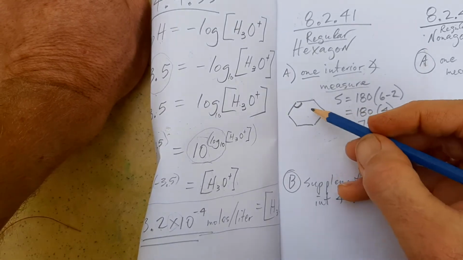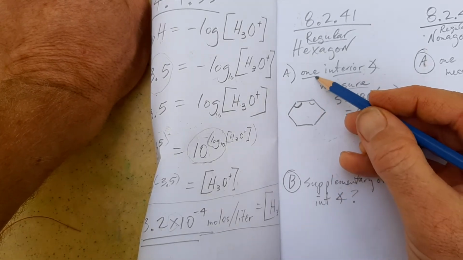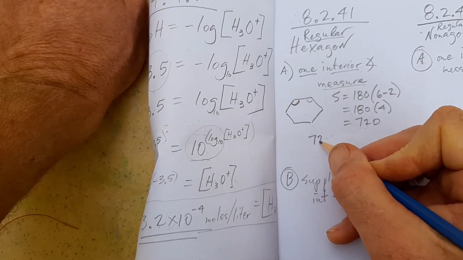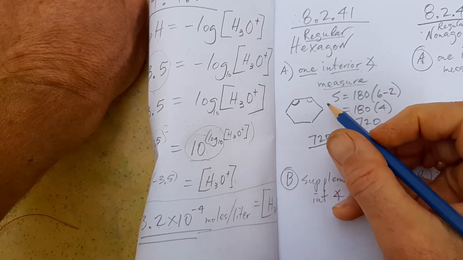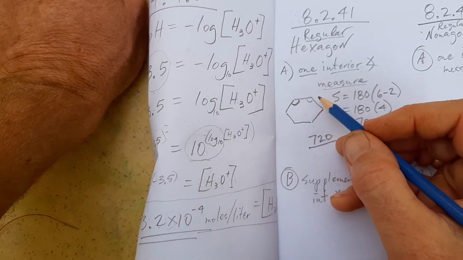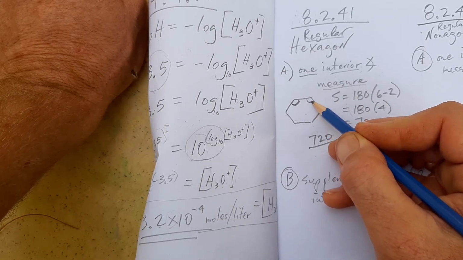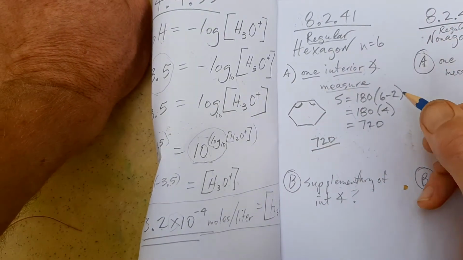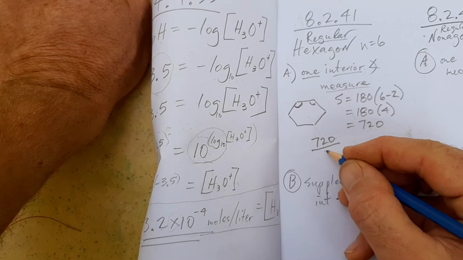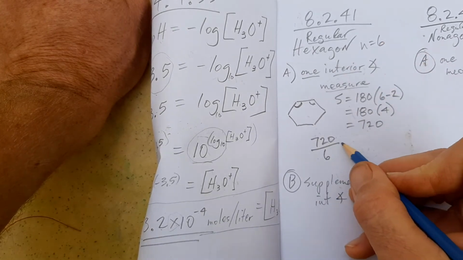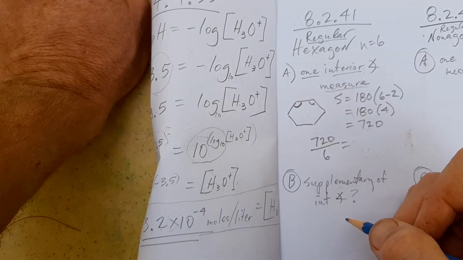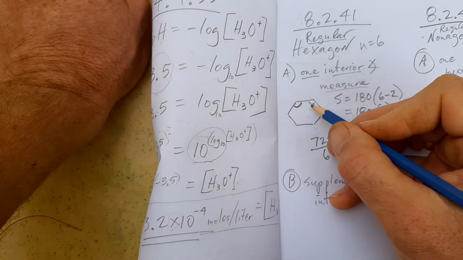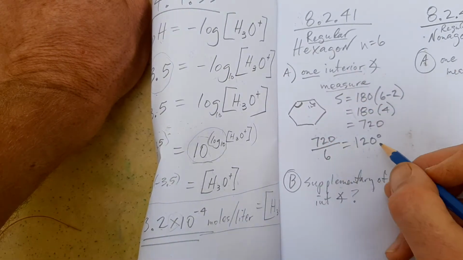And then how many angles are there? Because I want to know what one of them is. Well, if the sum is 720, it's pretty easy. 720 divided by the number of angles, which is the same as your number of sides. So hexagon n equals 6. You divide by n. 720 divided by 6 is 120. So each angle is 120 degrees in a regular hexagon.